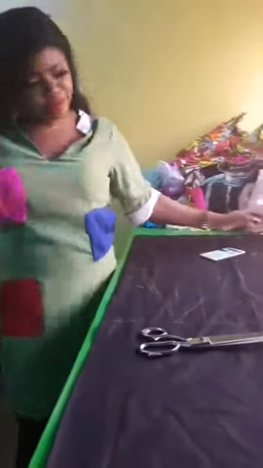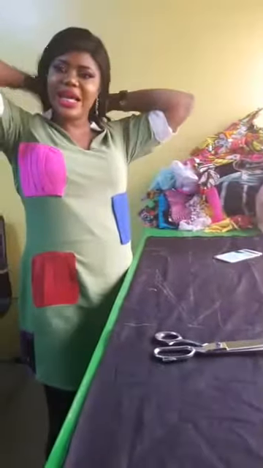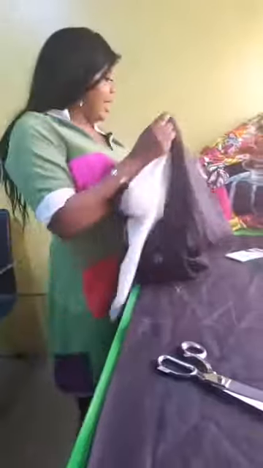Okay, so this is the design we're working on. In particular, I posted the picture yesterday and I said I would be cutting it today. With me here I have my lining for this practical, and I also have my essay.